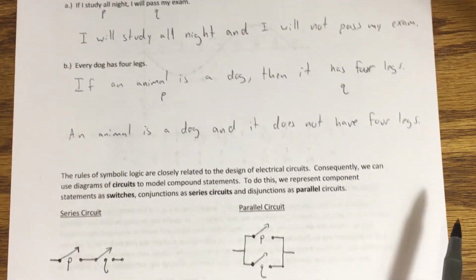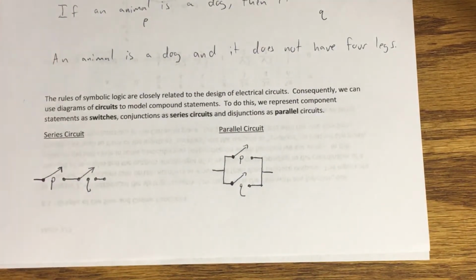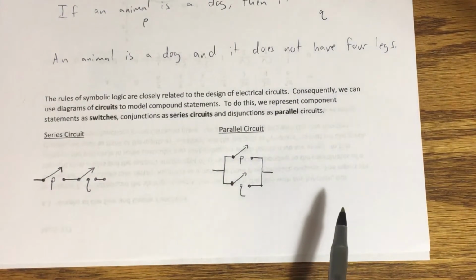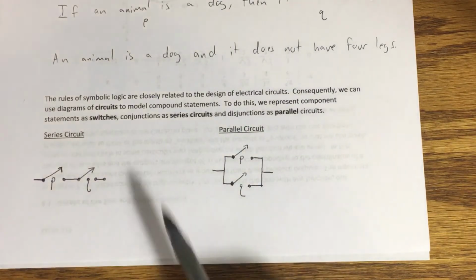Now we're going to wrap this section up talking about what are called circuits, which is a way of analyzing compound statements using a diagram. And what we're doing is we're borrowing circuit diagrams from electronics. So it turns out that the study of symbolic logic is extremely closely related to the study of constructing electrical circuits, so much so that we can think of one in terms of the other oftentimes. And so here's how we do this.